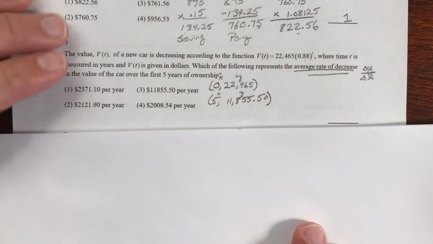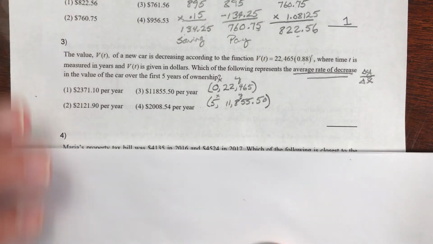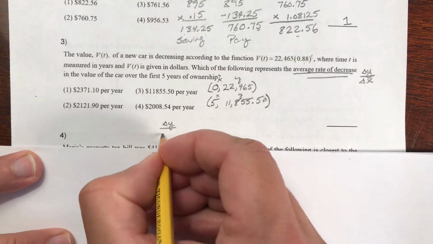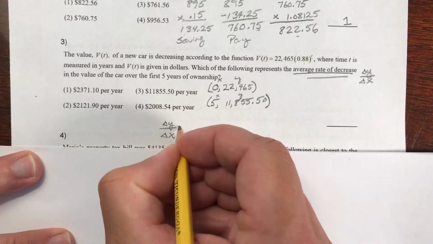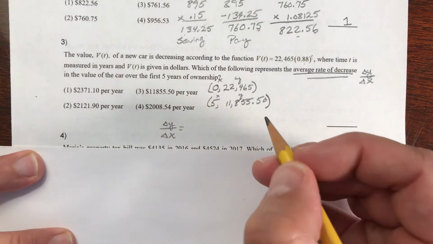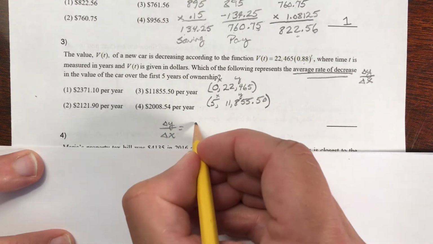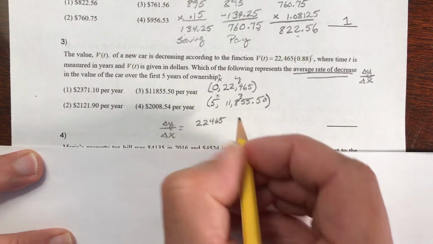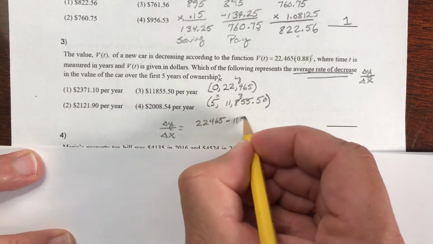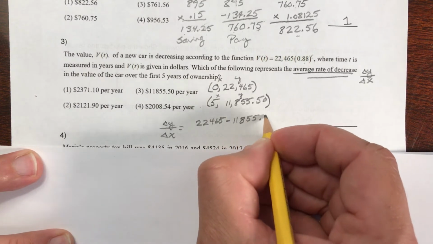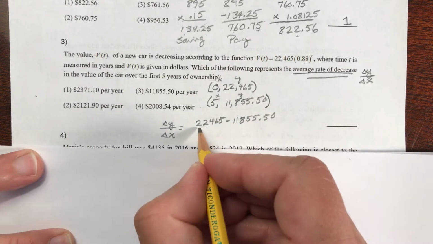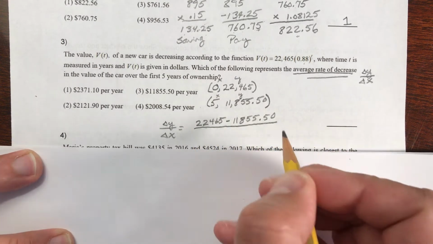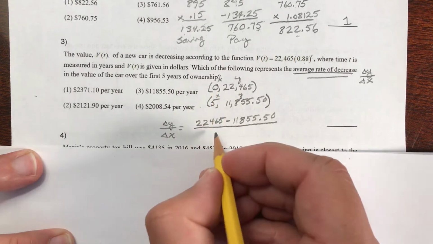So now you have two coordinates, x y, x y. So that's enough to do change in y over change in x. So let me see if I could fit this in here, change in y over change in x. I probably should use v and t, but that's okay. So I'm going to go with my y's, 22,465 minus 11,855.50 on top. So I subtracted my y's on top, and now I'm going to subtract my x's on bottom.